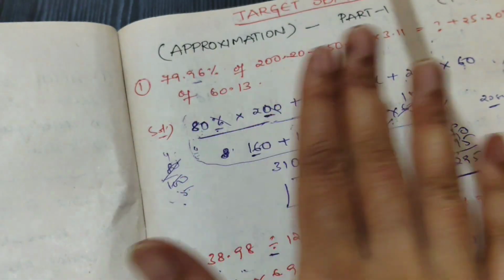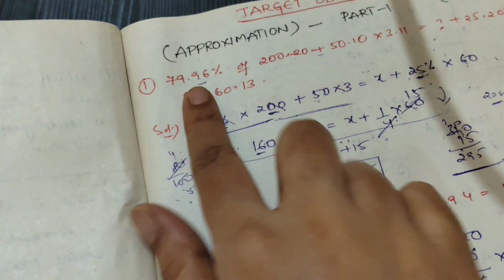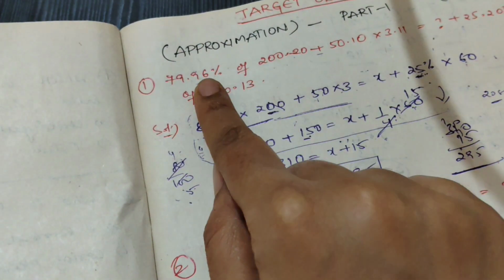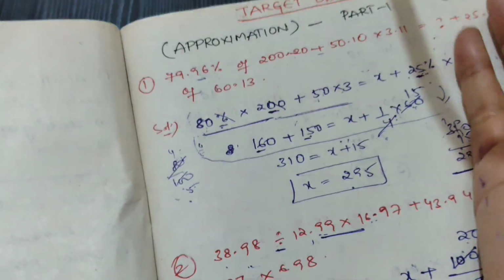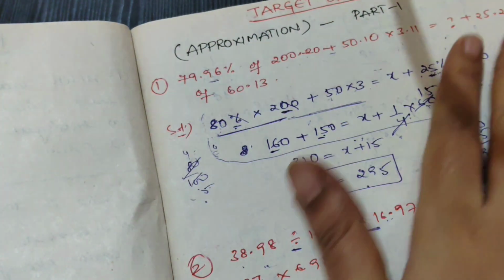Try to solve these questions. Even if you don't like the video, at least take one question, pause and solve it. Go for fast forward or whatever, but try to solve all the questions.